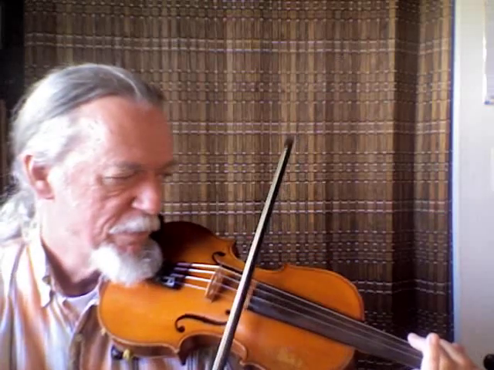The next one we're going to look at is the interval from this E to the open A. This is 1, 2, 3, 4. The interval of a fourth.